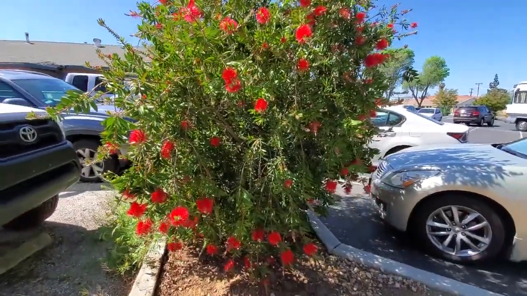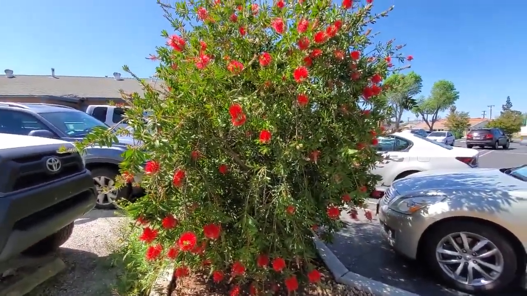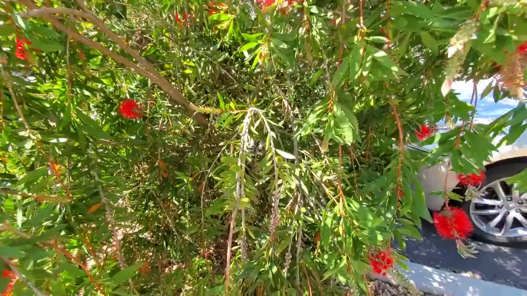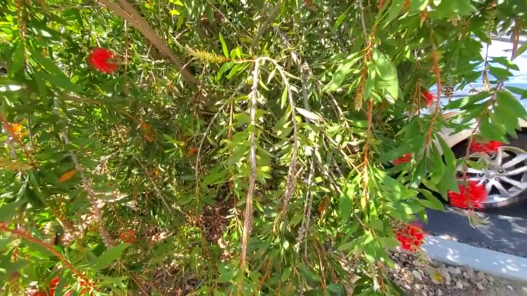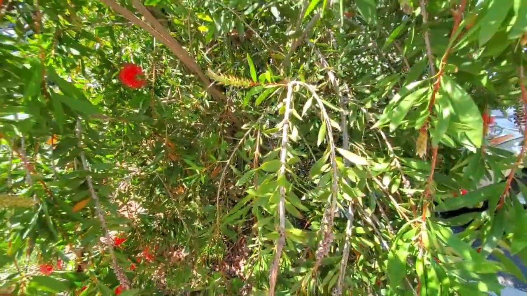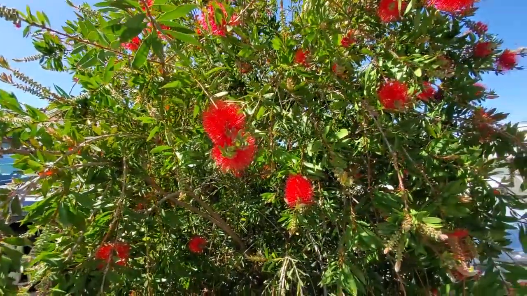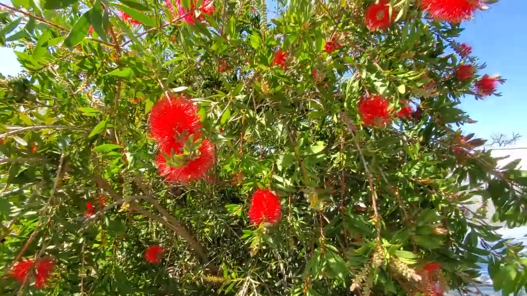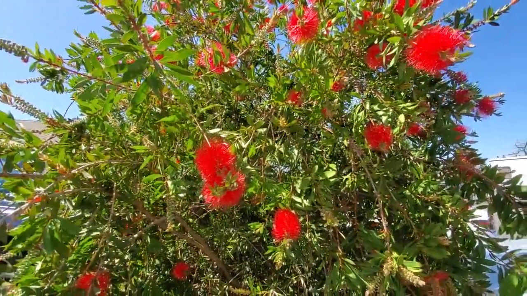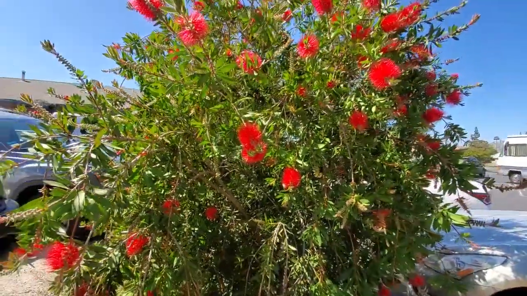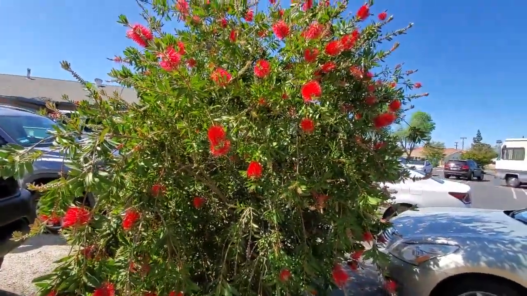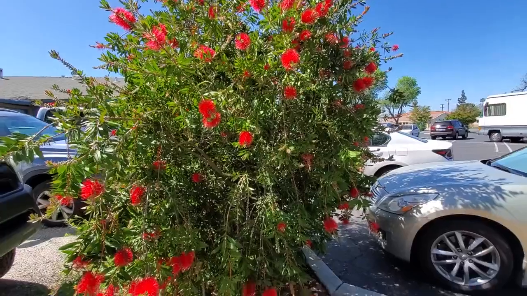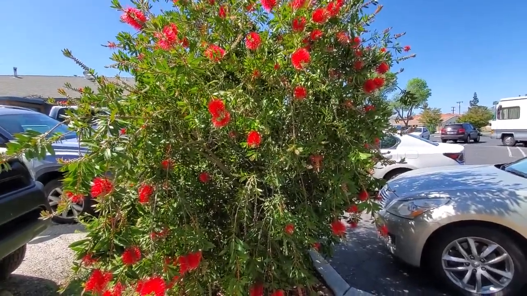What colors do you see in the bottle brush tree? The leaves are green. The branches are gray. What color is the bottle brush? The bottle brush is red. That's right. It is red. All right. I'm going to go and look and see what else we can find. Be right back.